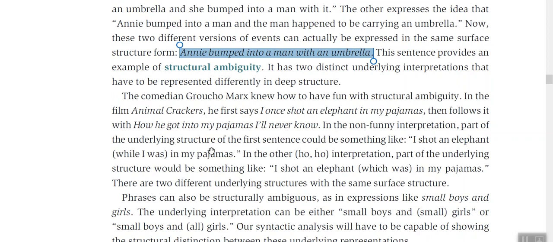Let me read it and explain it. Here, in the non-funny interpretation, so it has a funny interpretation and a non-funny interpretation, part of the underlying structure of the first sentence could be: I shot an elephant while I was in my pajamas. While I wear my pajamas, I shoot an elephant. This is the clear meaning. It's the okay meaning, we understand it and it's acceptable.